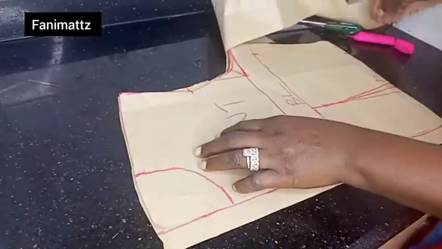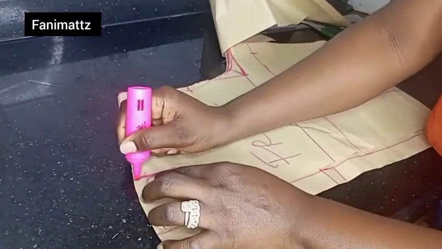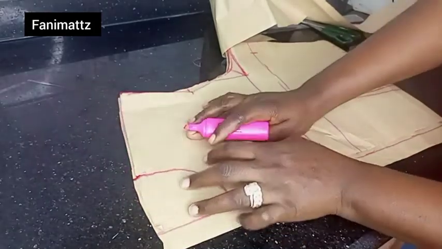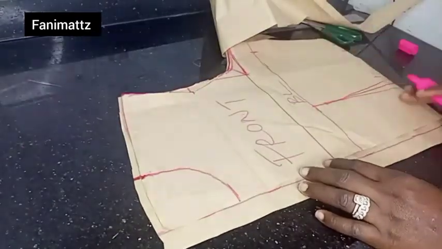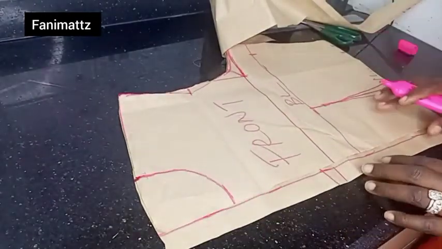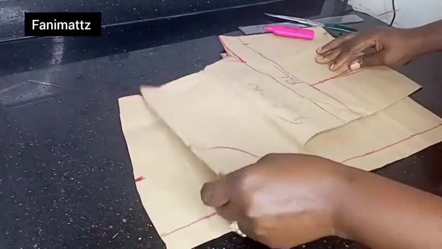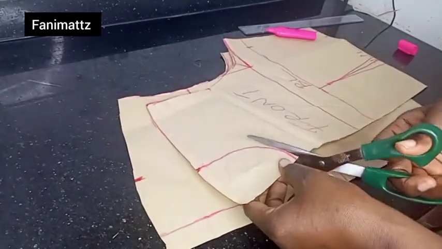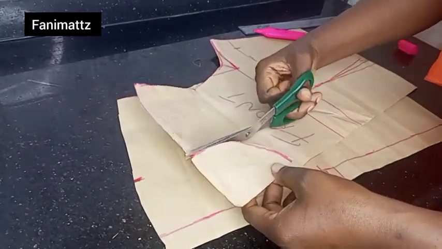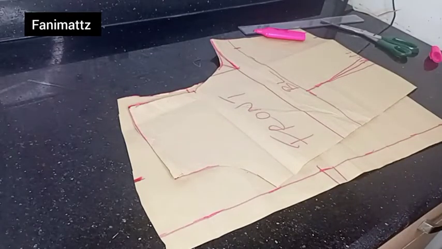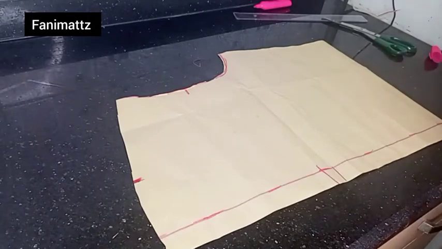Okay, so I'm not going to be cutting the front neckline and the back neckline together. So I'm just going to mark the back neckline so that the front and the back will align. Okay, so that's why I'm doing this. You can see. So I'm going to remove my front pattern. I'm going to cut out the neckline, the neck width for the front. Don't forget, you can be creative. You can do any neck width you want for your front. Okay, that's totally up to you. So I'm going to remove this front block so that I can work on the back.